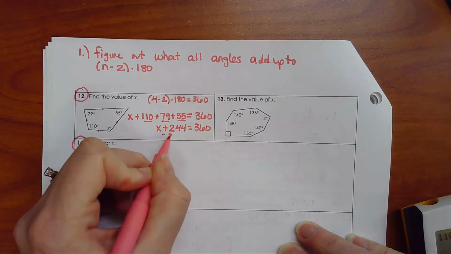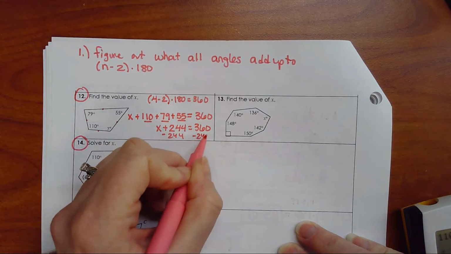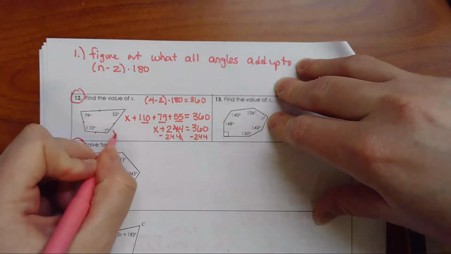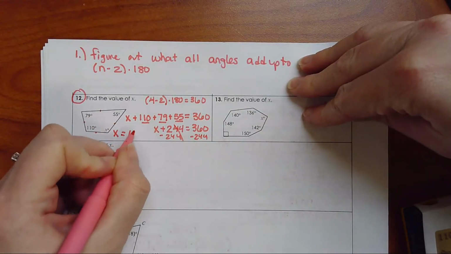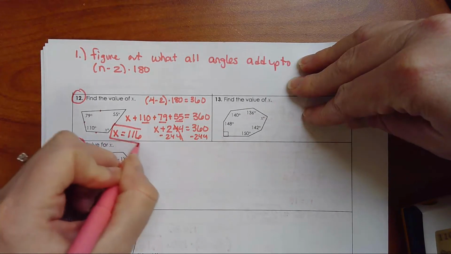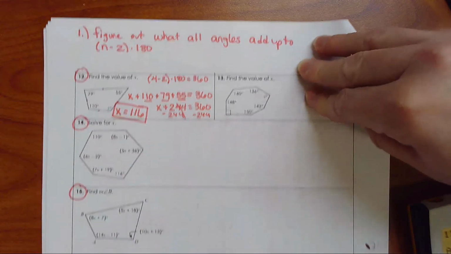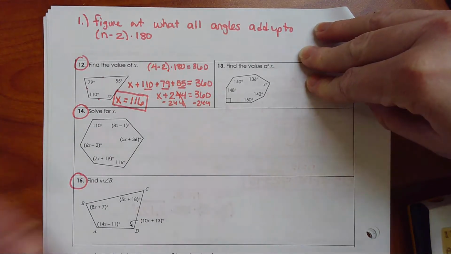And then subtract 244, and we find x to equal 116. This one just wants you to solve for x, so you would be done. That's it. Number 14, same idea. We're going to solve for x.